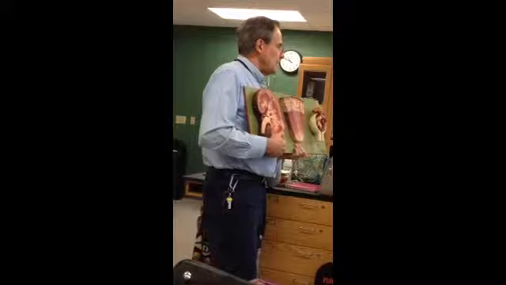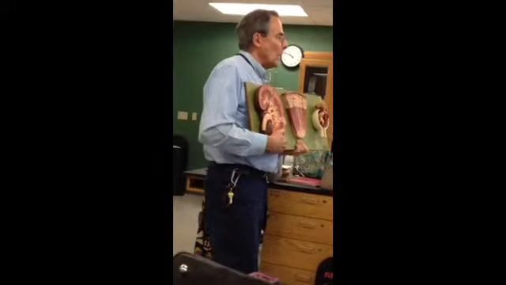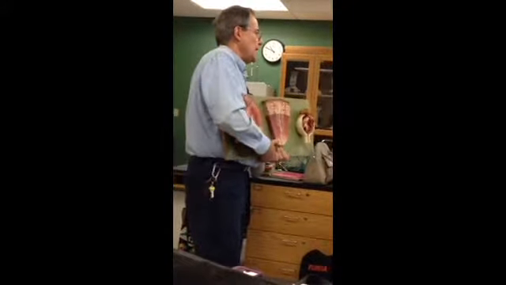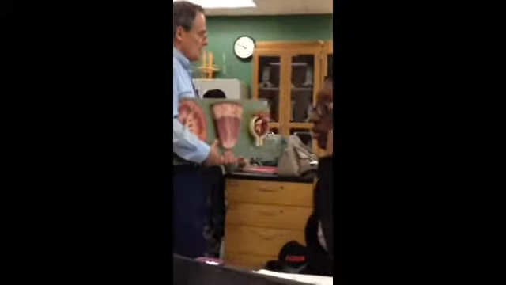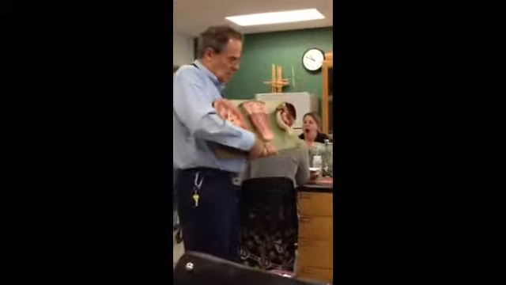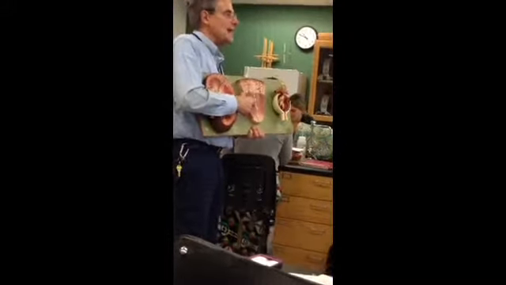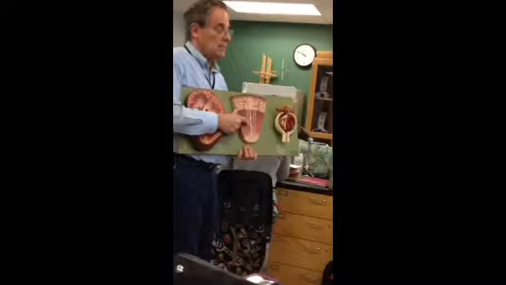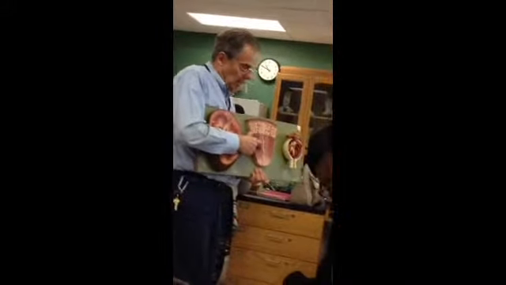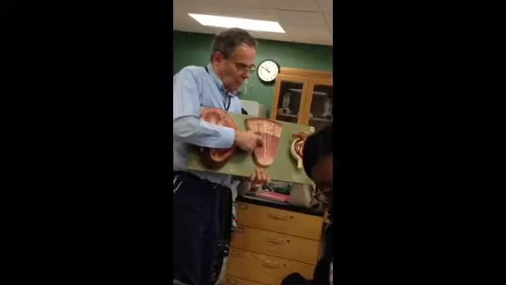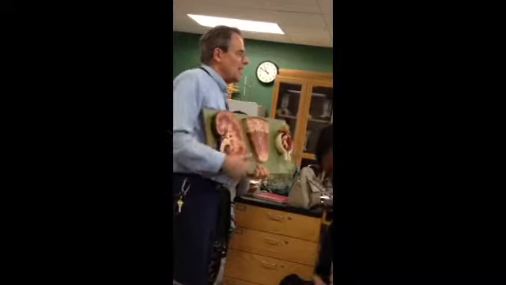H-E-N-L-E, no Y. H-E-N-L-E, loop of Henle. Now there are two portions of this. The part that's extending from the cortex down the medulla is called the descending limb of the loop of Henle. Not the descending loop of Henle, but the descending limb. And then the part then that goes from the cortex back to the medulla is called the ascending limb.